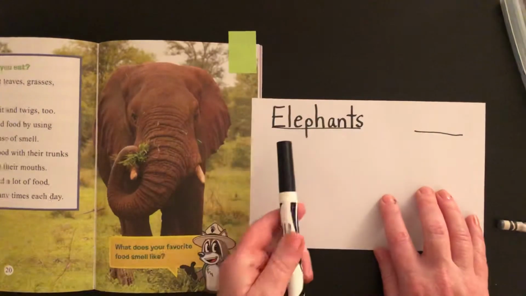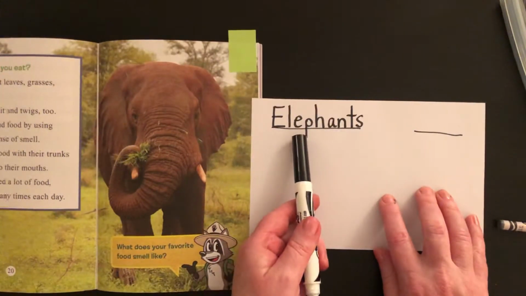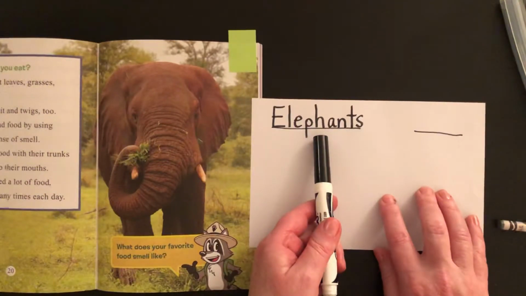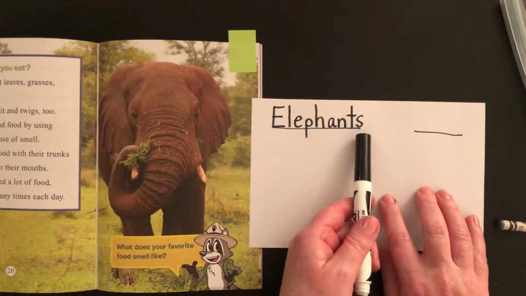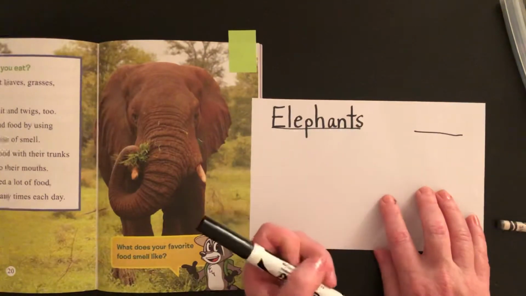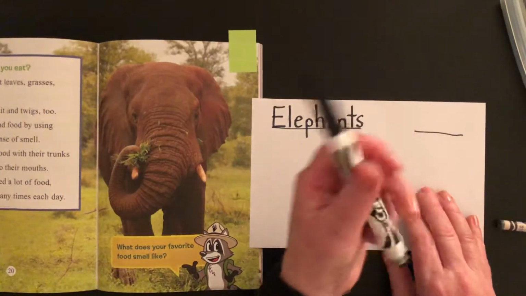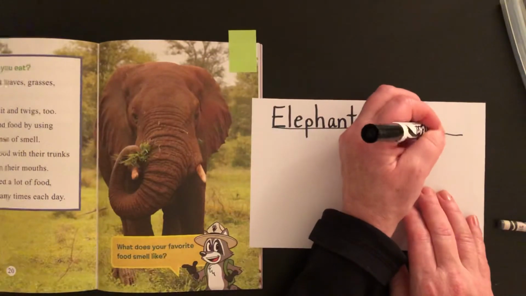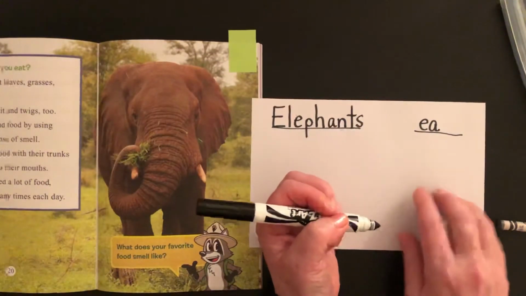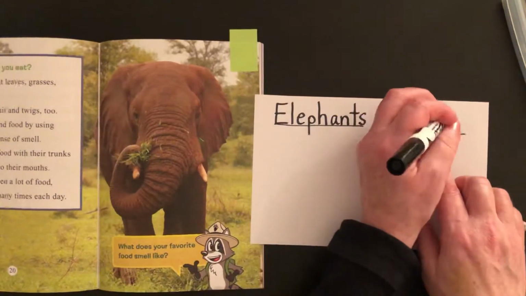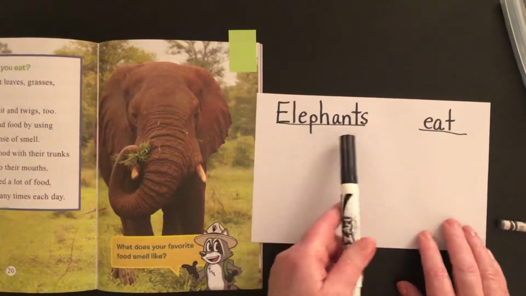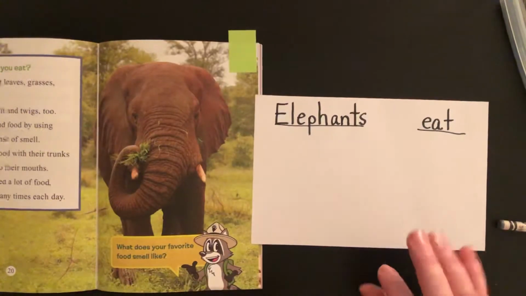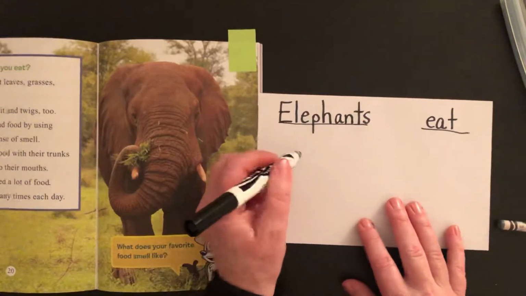E-L-E-P-H-A-N-T-S. Elephants. Elephants eat. So we're going to put eat. That's E-A. That makes the E sound. Eat. Elephants eat. And we're going to write 3 of the things that elephants eat.